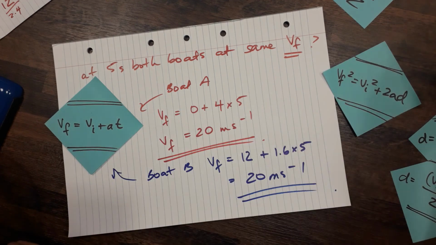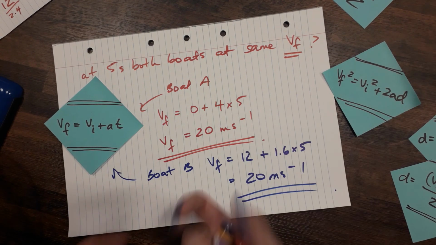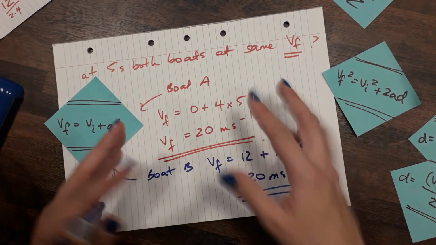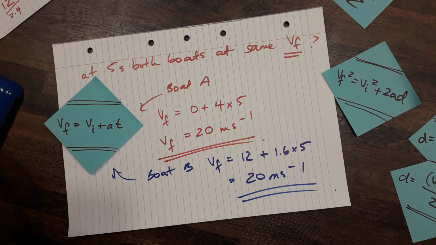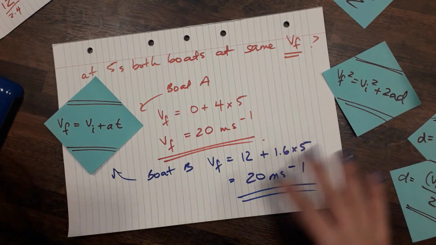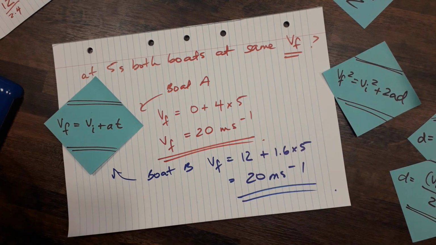Yay! Hope that helps. And that is that question that we've just done with the same velocity, what time is that? That's an excellence question, right? So it just takes lots of practice, and it just takes a lot of being familiar with what you are able to do with kinematic equations.